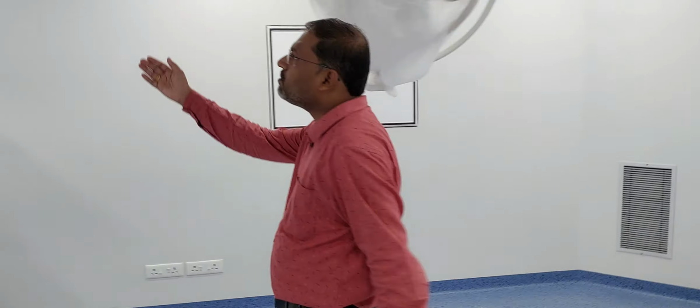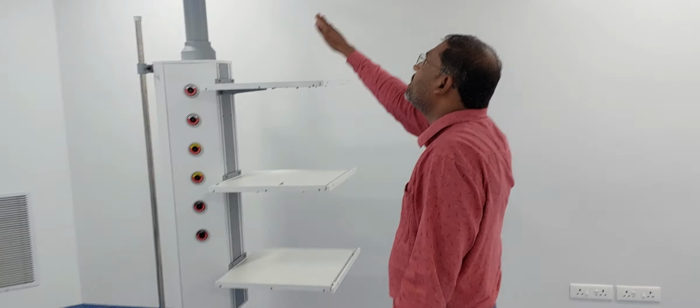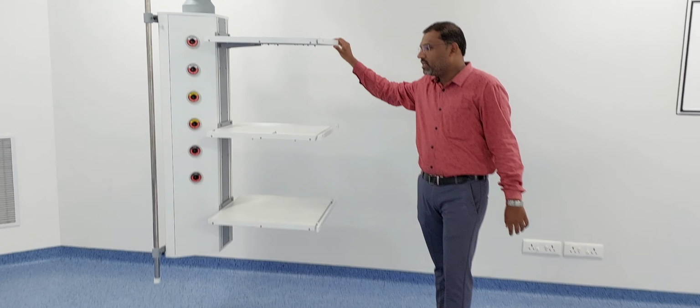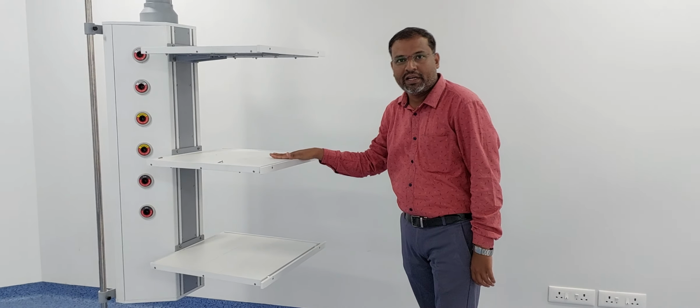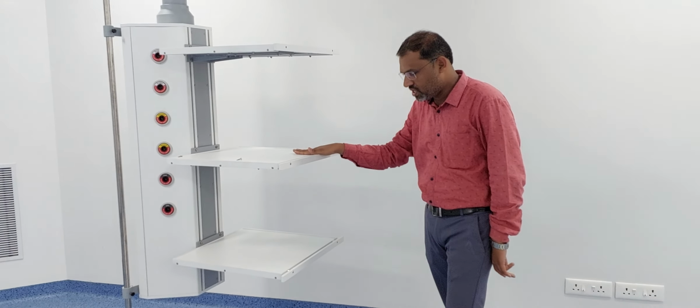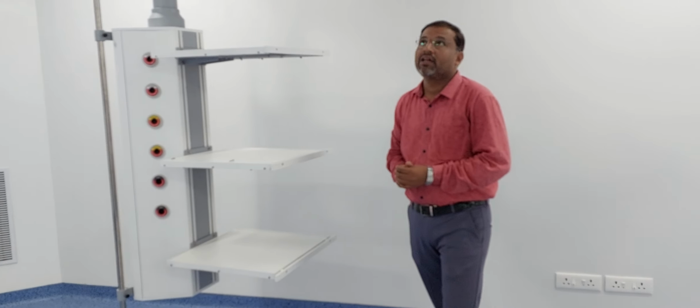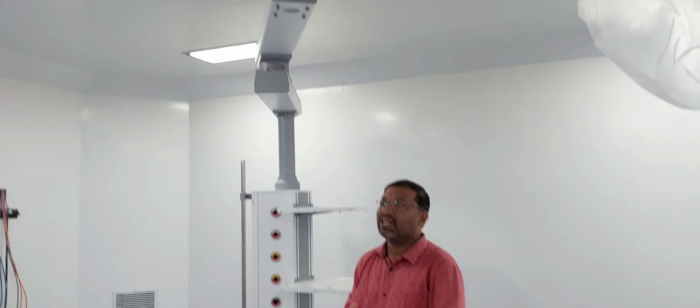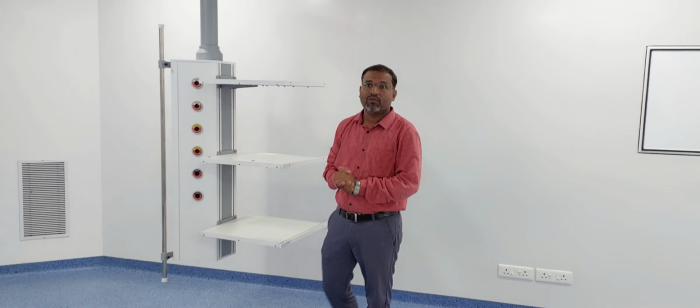Next, this is called the surgical pendant. See, it is a 900 mm by 700 mm surgical pendant. What equipments are required? We can place on the surgical pendant the cautery machines, laparoscopy system, or anything else, right? You also have a monitor arm connected to the surgical pendant, which is pending for installation.